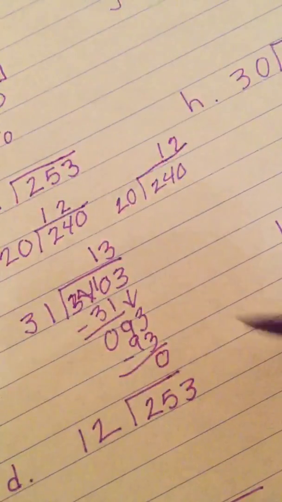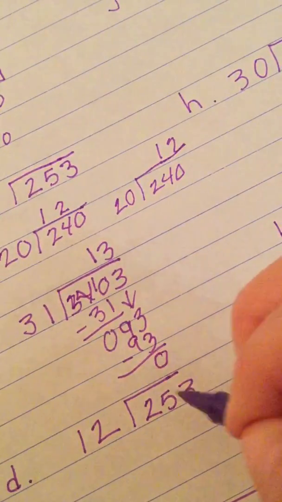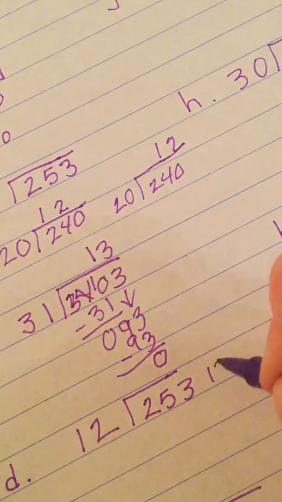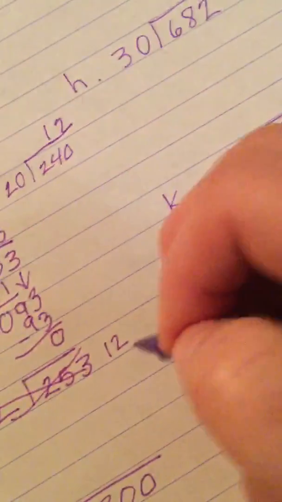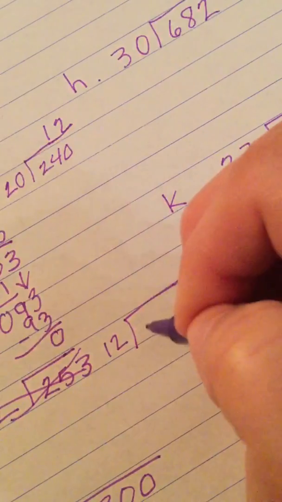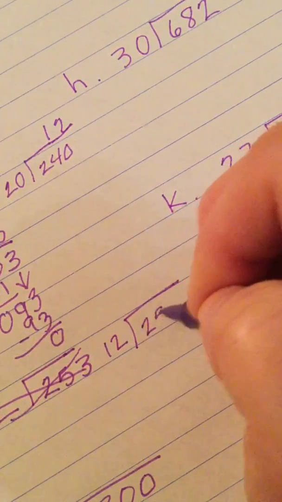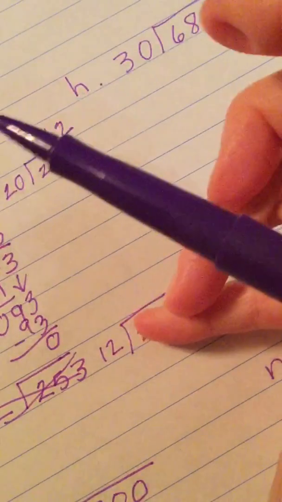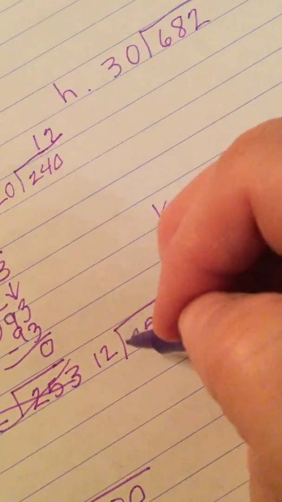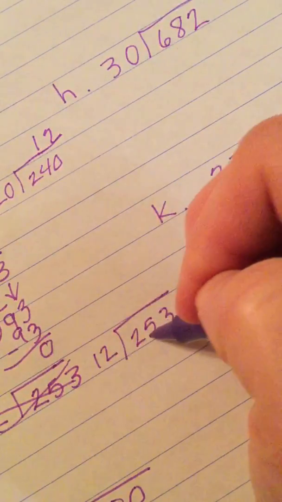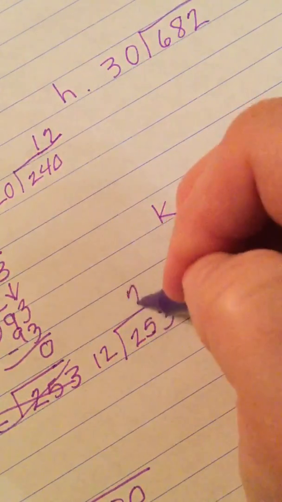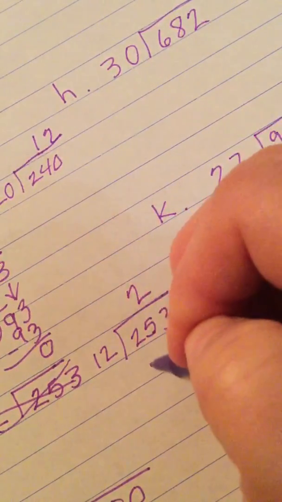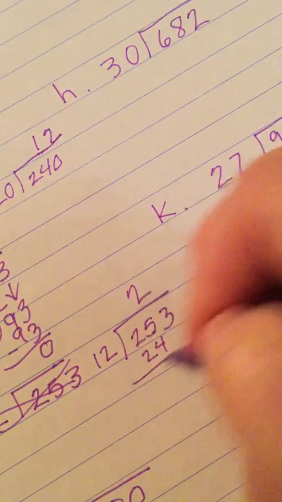All right, my next problem, I'm going to move over a little bit so we have room for it. 253. All right, how many times does 12 go into 25? 2 times. 12 times 2 is 24.